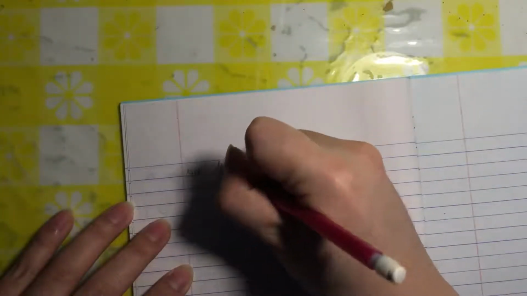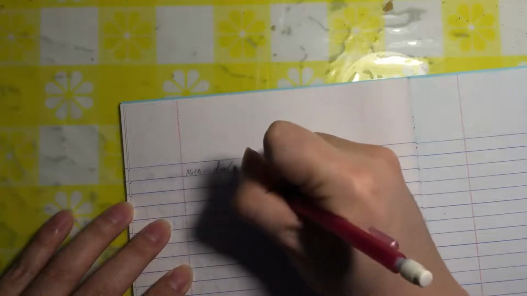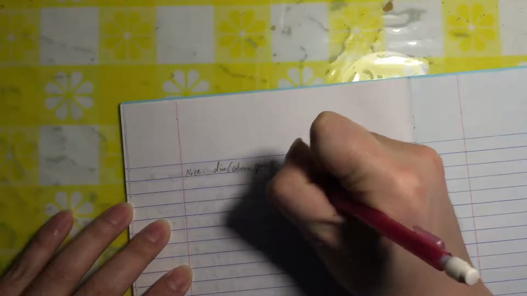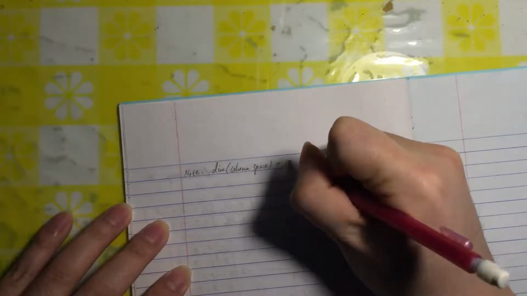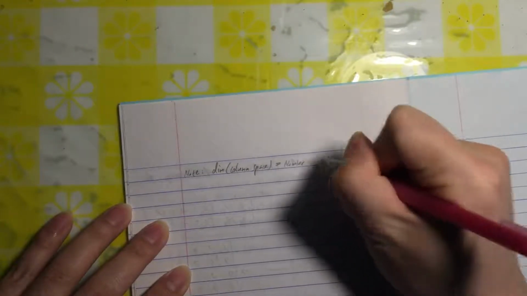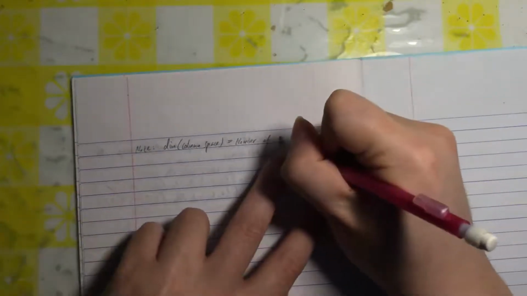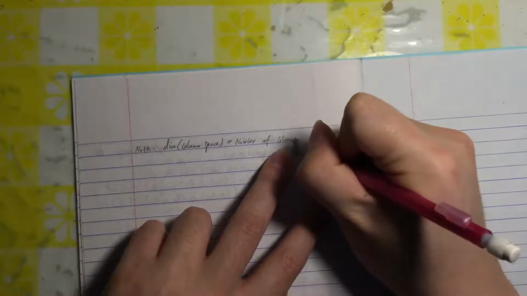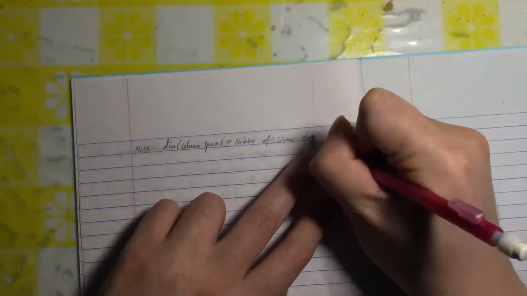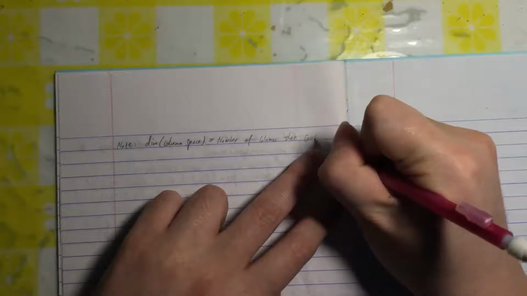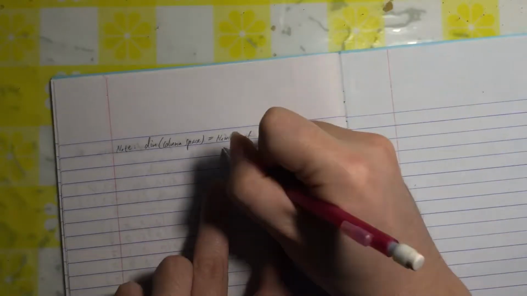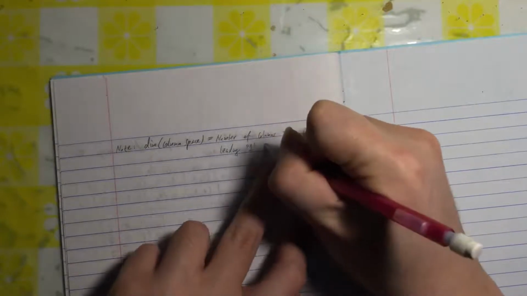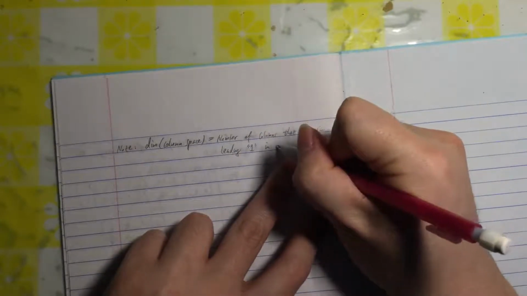So, for any matrix, the dimension of the column space is the same as the number of columns that contain leading ones in the reduced row echelon form of matrix A.